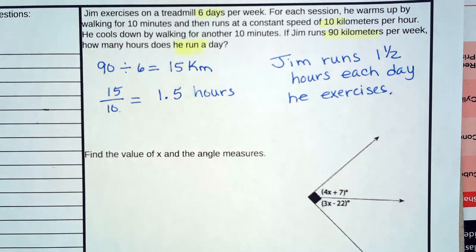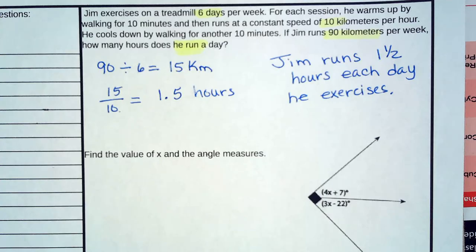So how long does he exercise per day? Well, it's an hour and a half of running, 10 minutes warm up and 10 minutes of cool down.